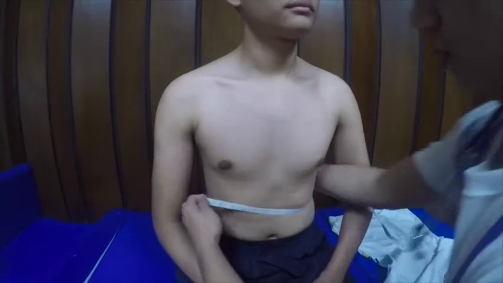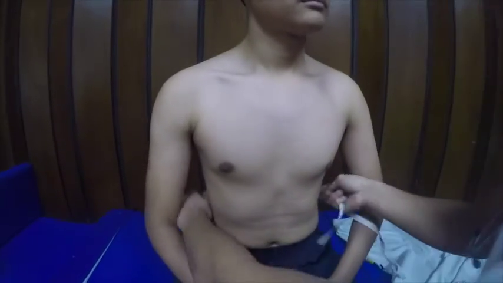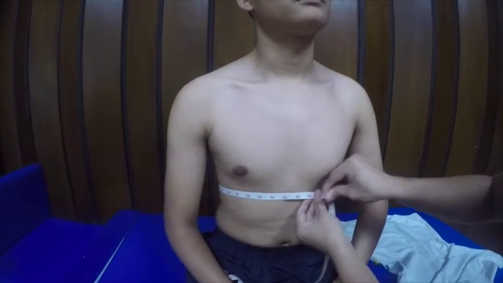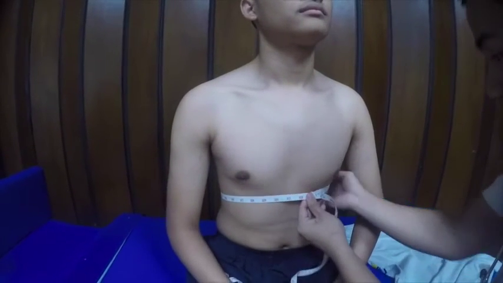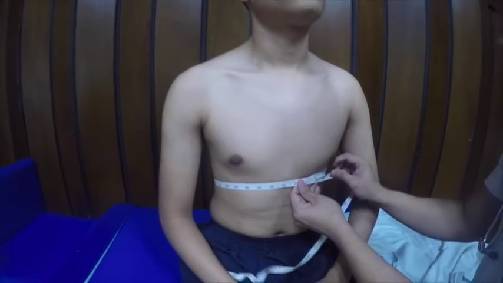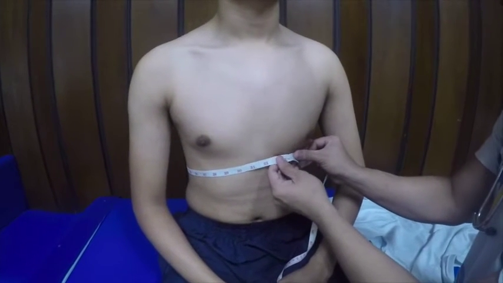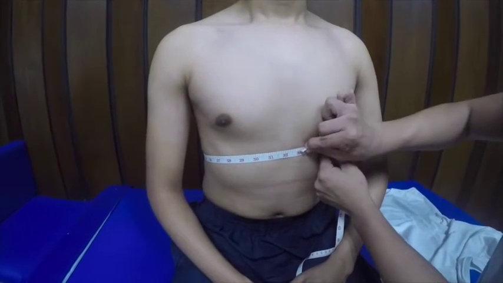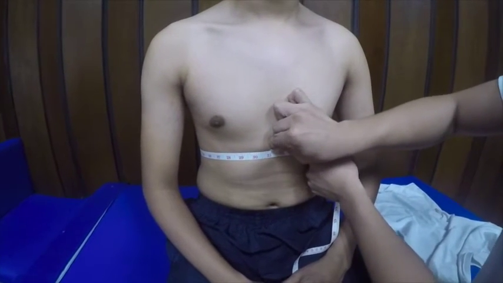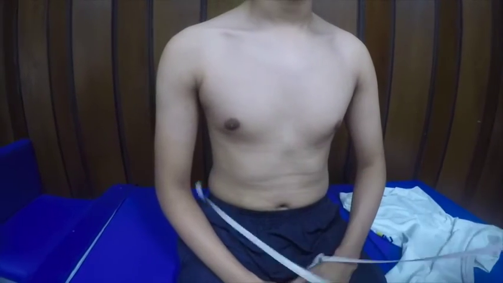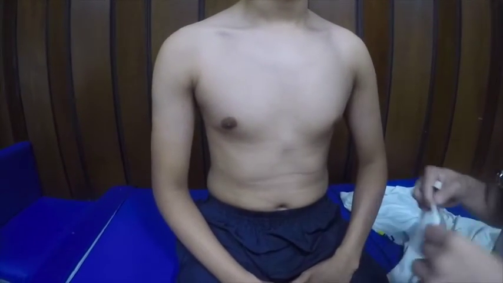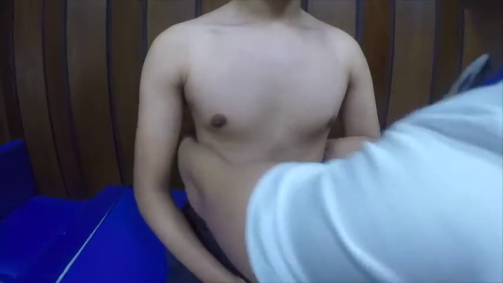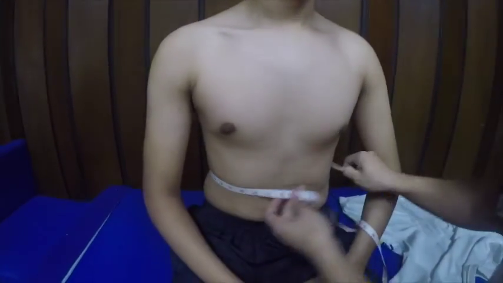Okay. One, two, good. Exhale, exhale. Okay, go ahead. Deep breath. Exhale. Okay. So, 2 inches. Close to 2 inches. Last, the subcostal margin.